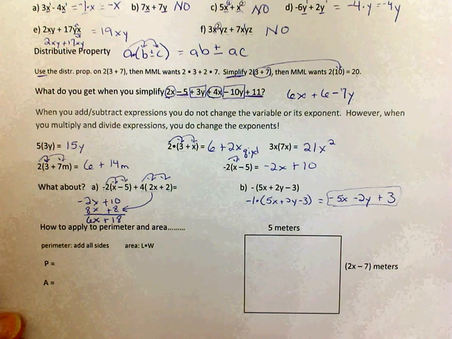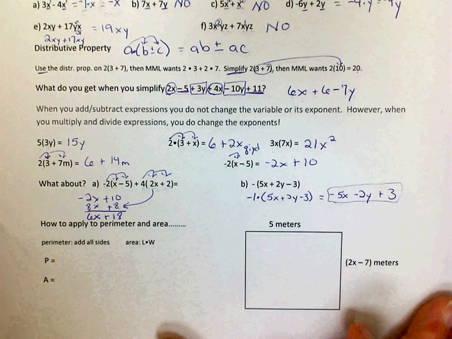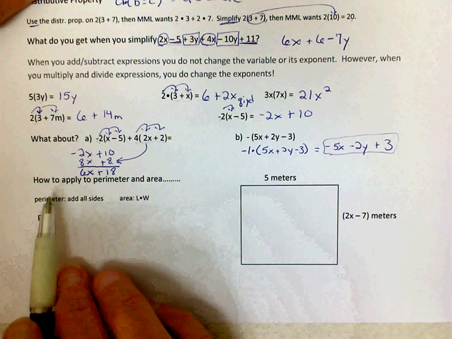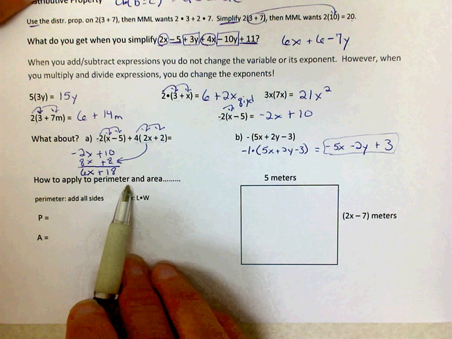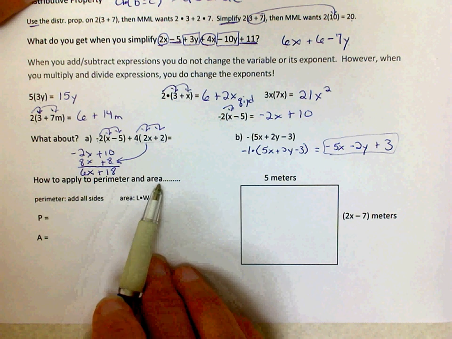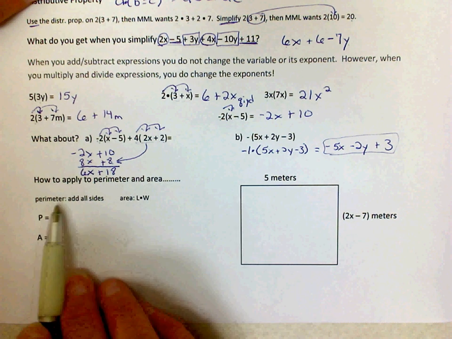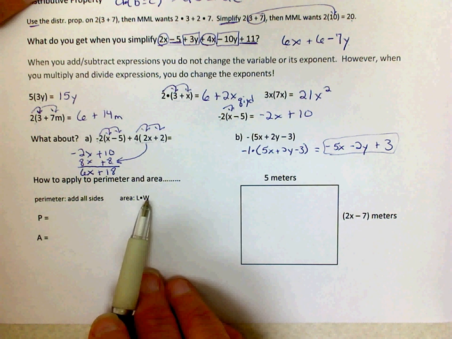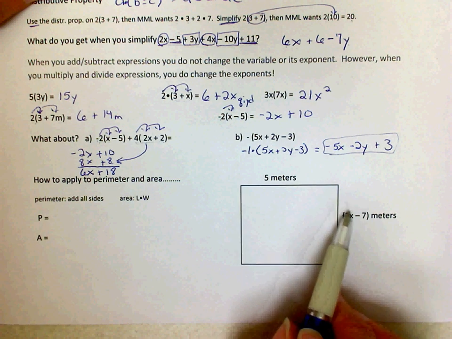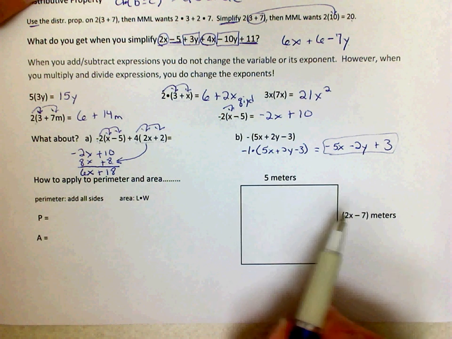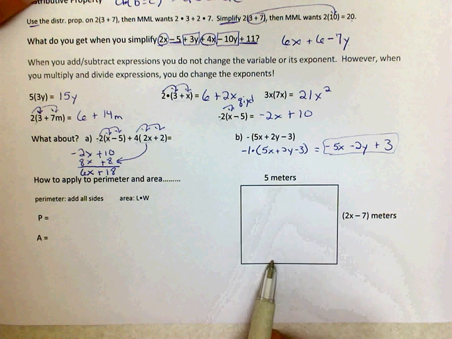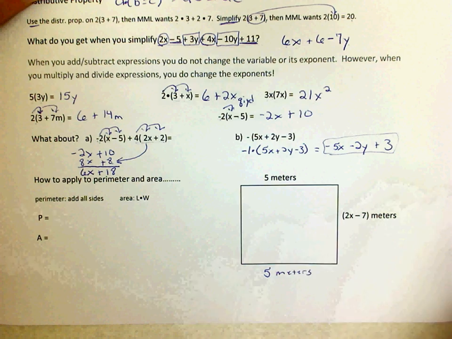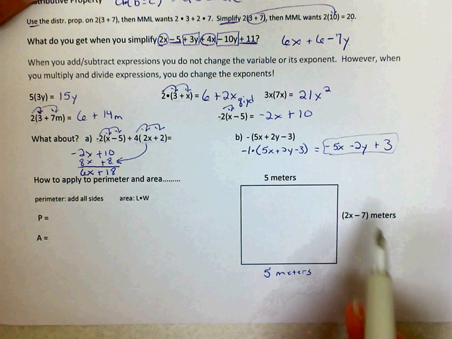Now, for the last part of 3.1, how to apply all of this algebraic stuff to perimeter and area. Remember, perimeter is add up all your sides. Area is your length times your width. Well, I don't just have two sides. If this is 5 meters, then this is 5 meters. And if this is 2x minus 7 meters, this other side is also 2x minus 7 meters.